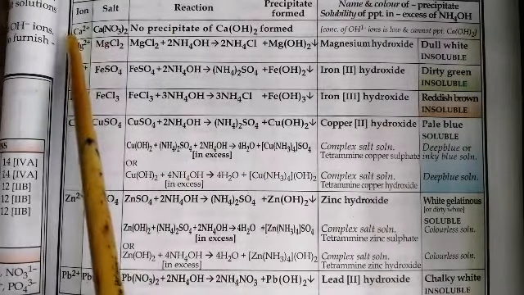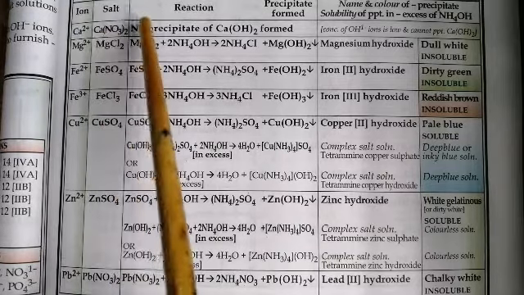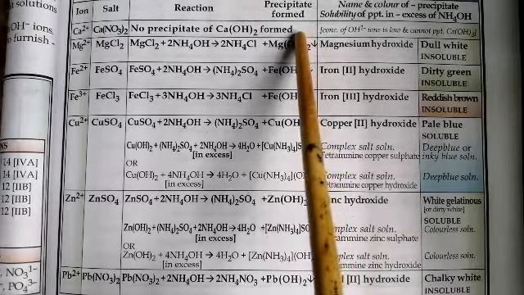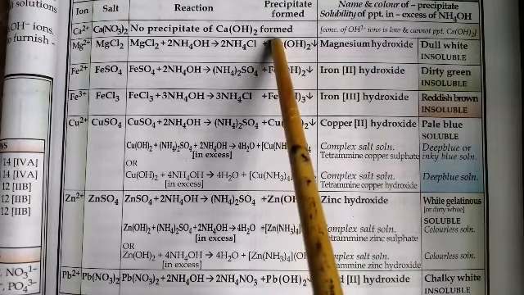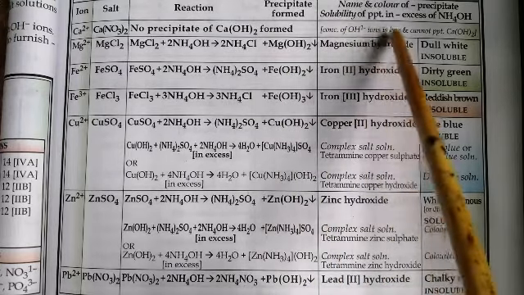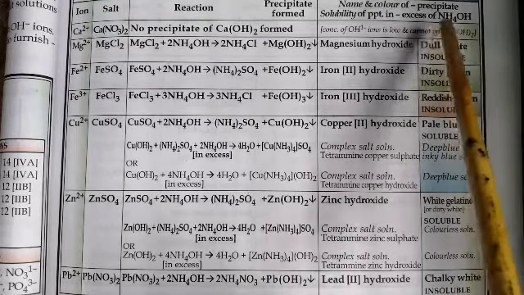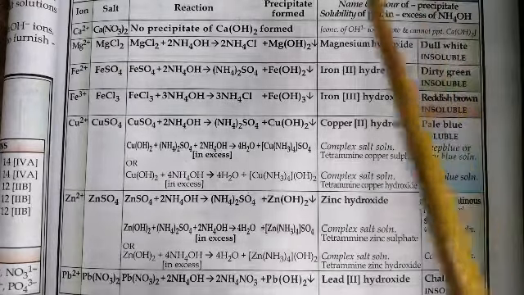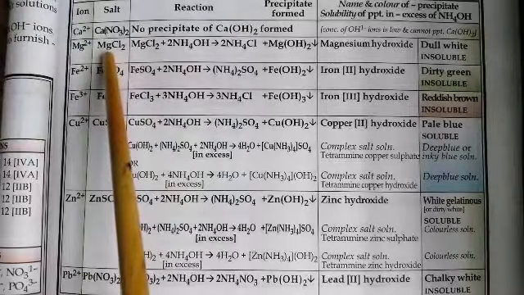So first one is calcium salt, which is calcium nitrate. No precipitate of calcium hydroxide is formed. That means it does not give a visible reaction because the concentration of hydroxyl ions is low and cannot form a precipitate of calcium hydroxide. This is the reason. Now, let us take a look at magnesium chloride.